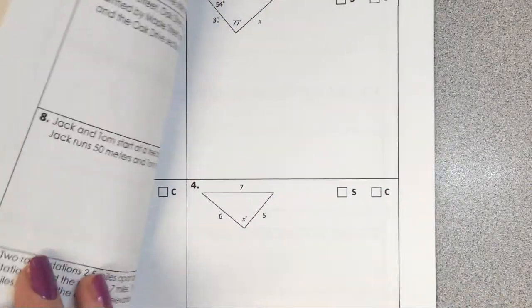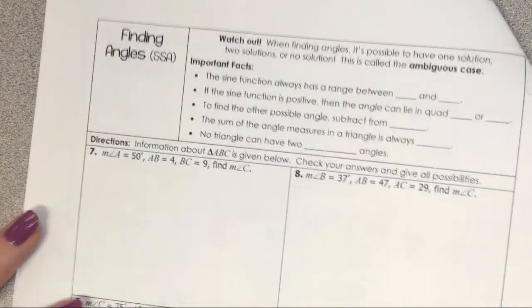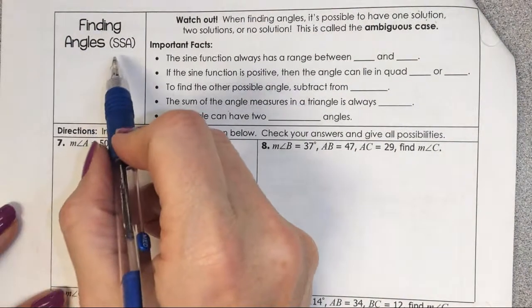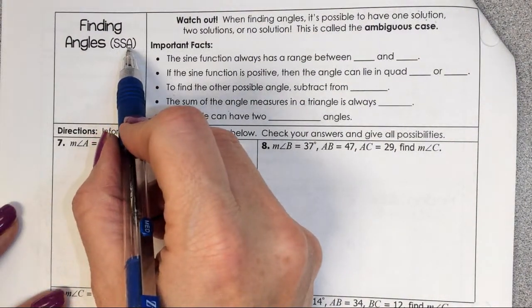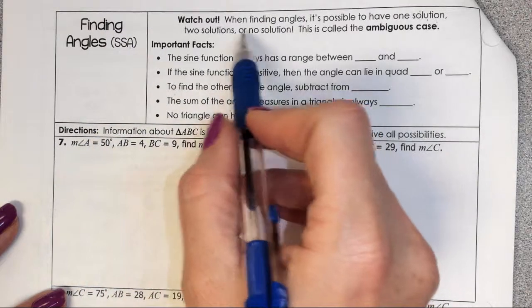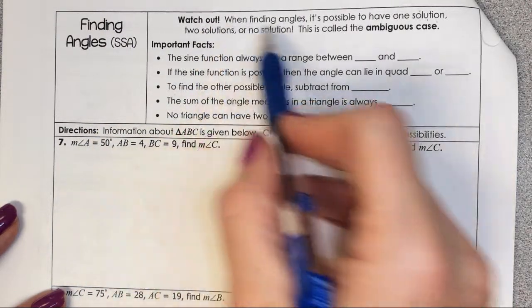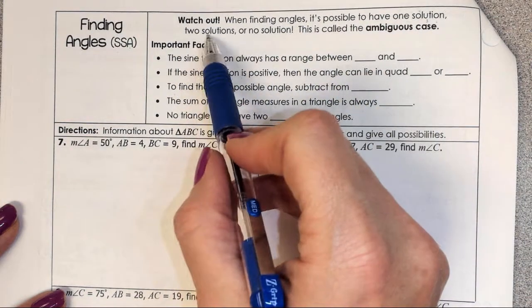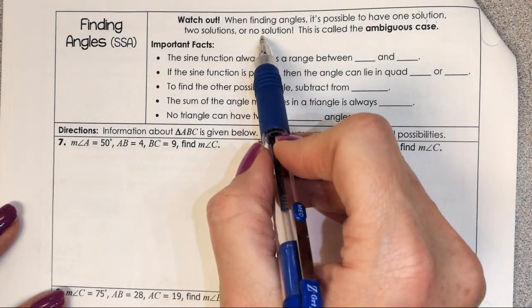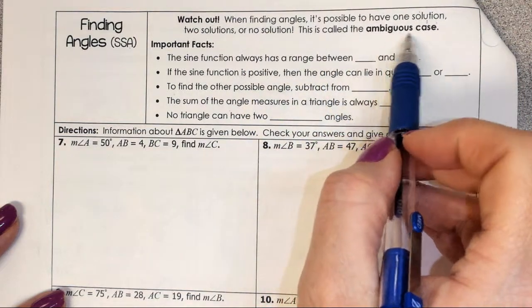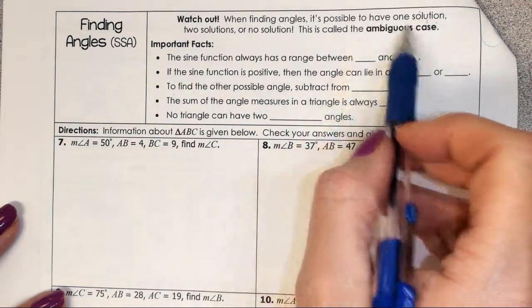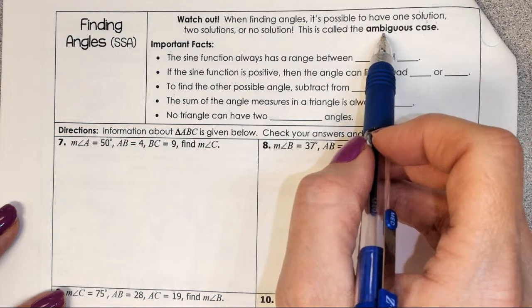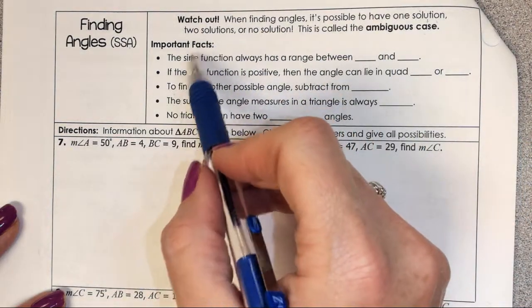All right, let's go over to the back now. Now we're going to be switching gears a little bit here, because now we're going to be finding angles if we're given two sides and an angle. Now, we have to be careful, though. When we're finding angles, it's possible to have one solution, two solutions, or no solution. This is called the ambiguous case because we don't know. Ambiguous means it's not clear. So it could be one of these situations.